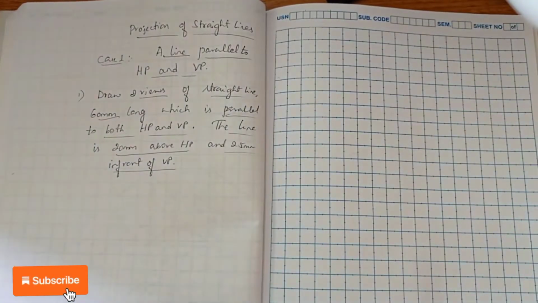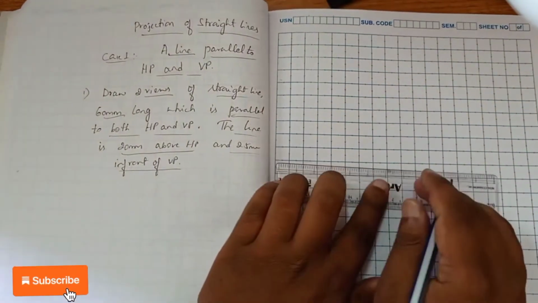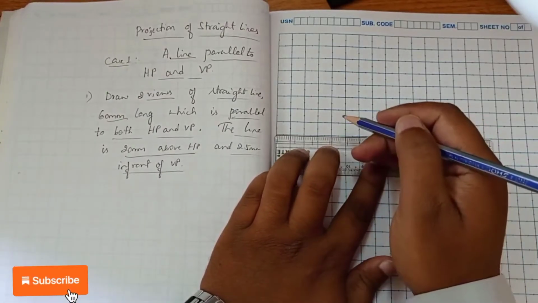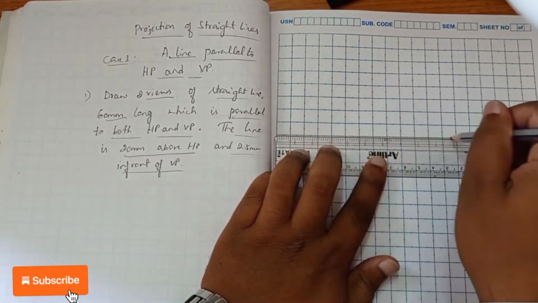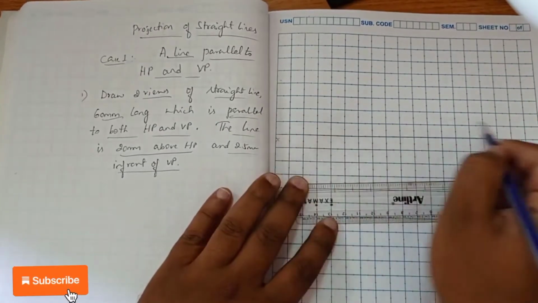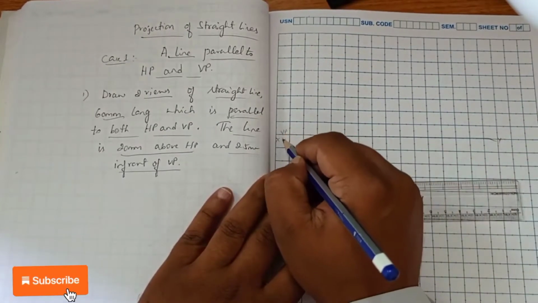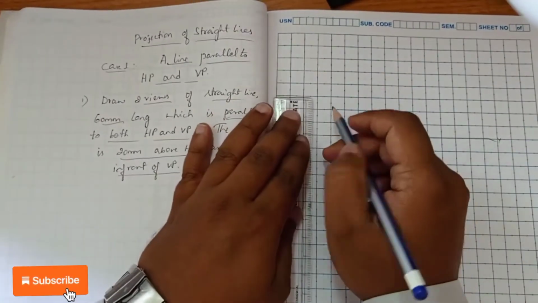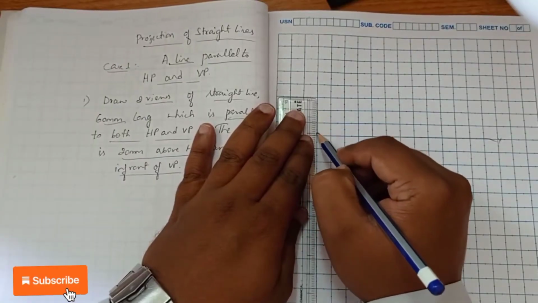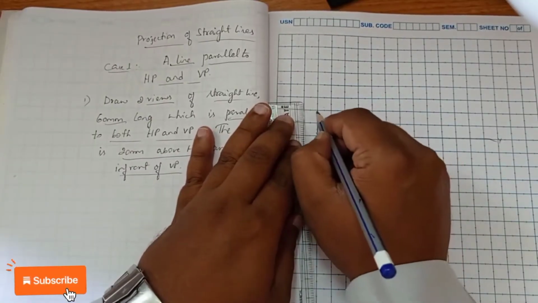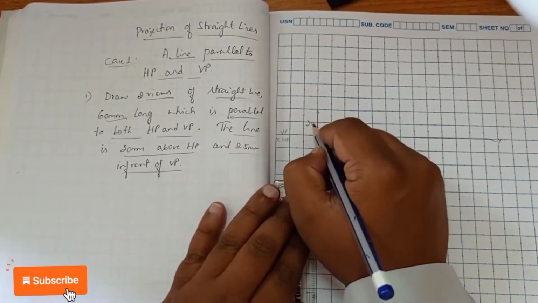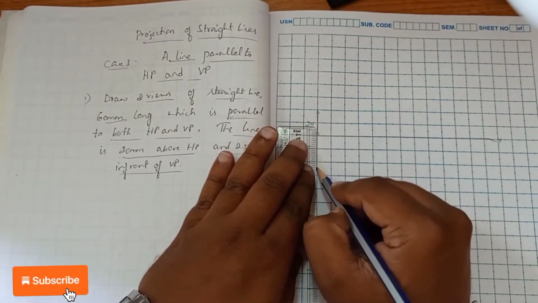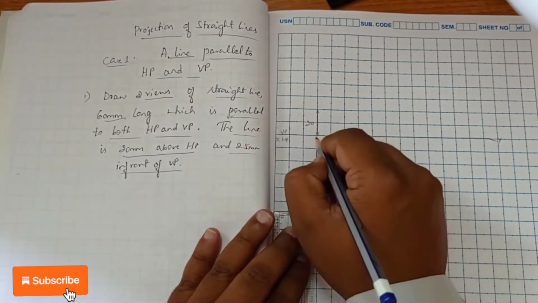Here we are going to use only the first quadrant. First I am going to draw an XY line. XY, VP, HP, first quadrant. The line is 20 mm above HP. Above HP means it is our front view, so here vertically I am marking 20. And 25 mm in front of VP means it is our top view, so it is 25.